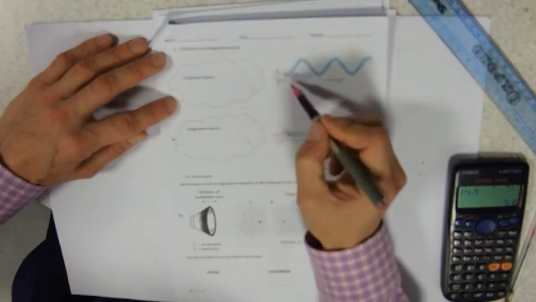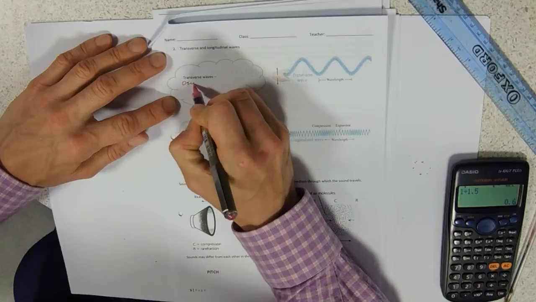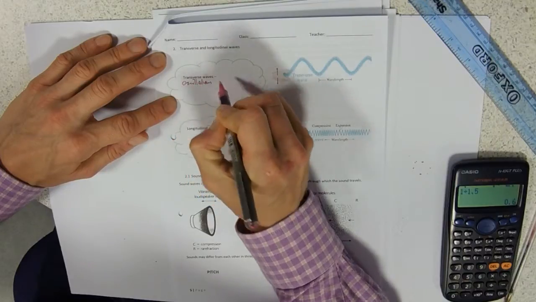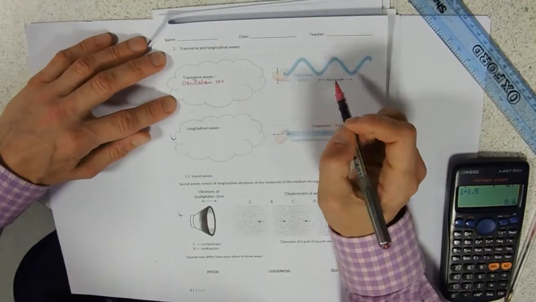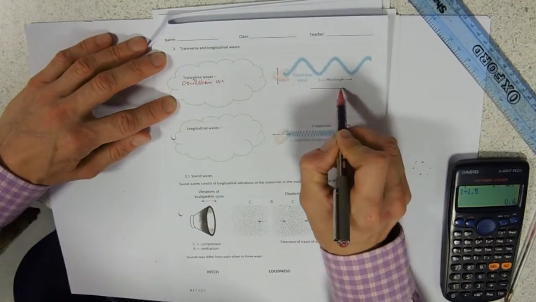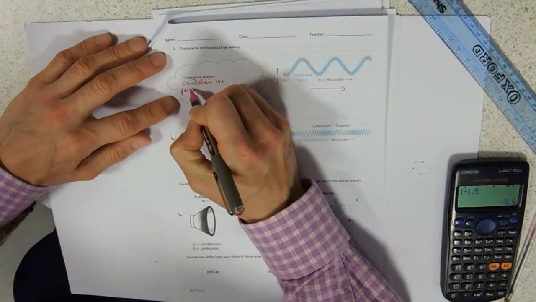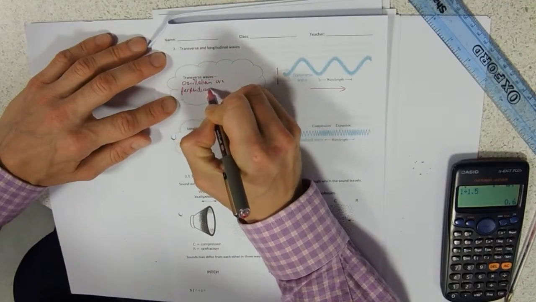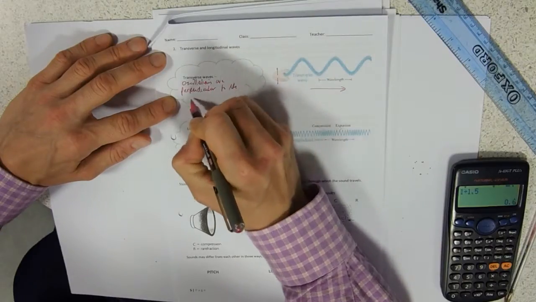wave. So in transverse waves, the oscillations are perpendicular, so sideways to the direction of the wave. So the wave's going along like that, and the oscillations are perpendicular. Perpendicular to the wave direction.